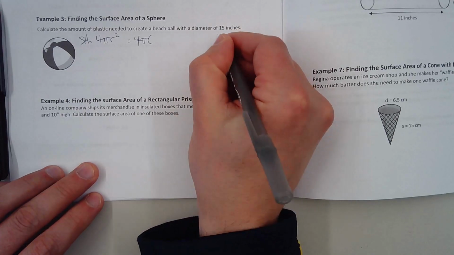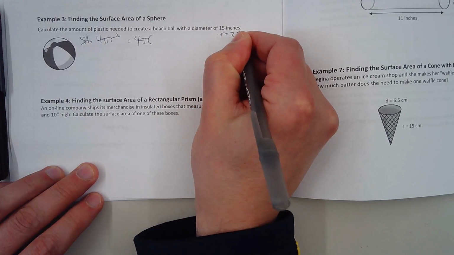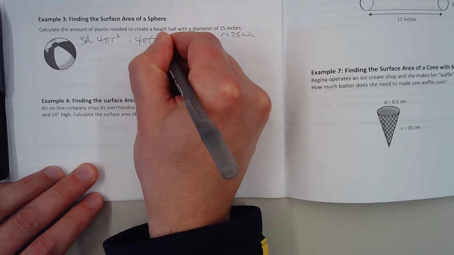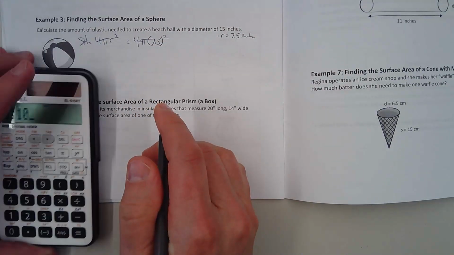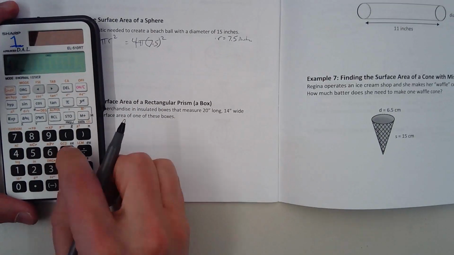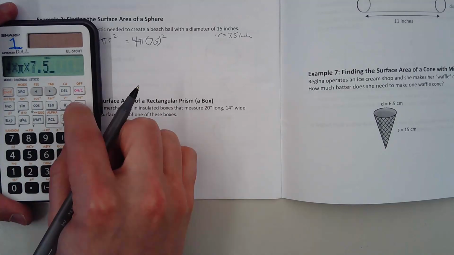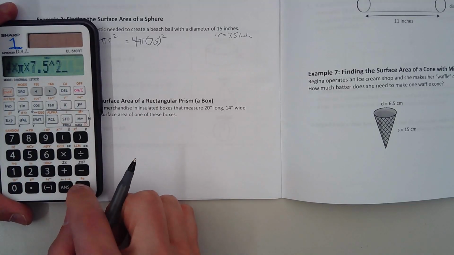What's the radius? Half of 15 is 7.5. All right, so 4 times pi times 7.5 squared.